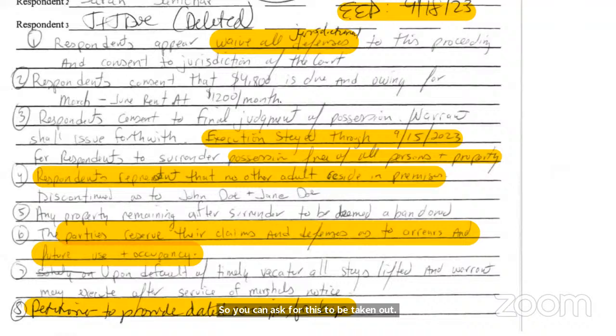Okay. So now right here we see that this is a holdover case. So basically, respondent appears to waive all jurisdictional defenses to this proceeding. So jurisdictional waiving of the defense, you have to make sure it's the proper court and the proper venue. So if you live in Brooklyn, you have to file this case in Brooklyn Housing Court. So basically what they mean is that this is the proper court to file it.